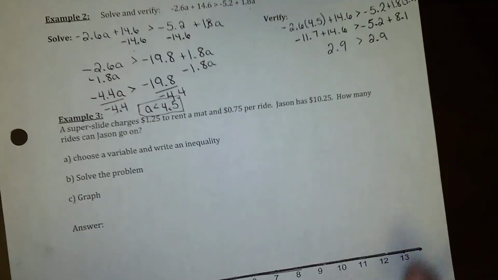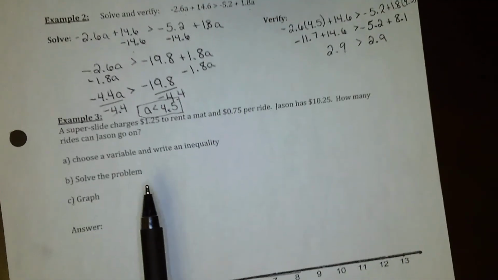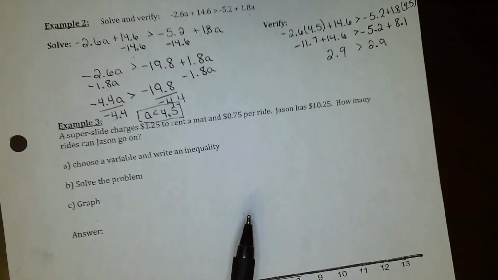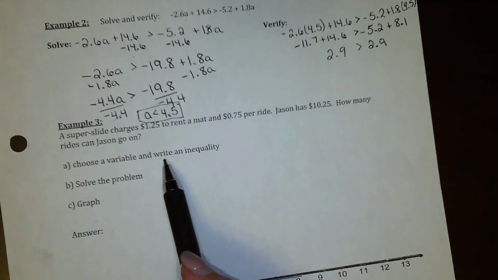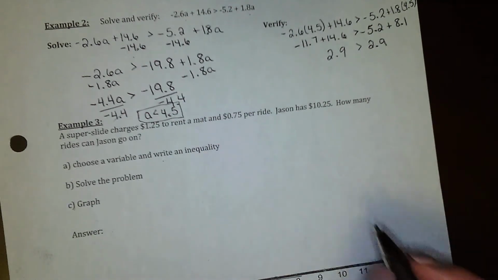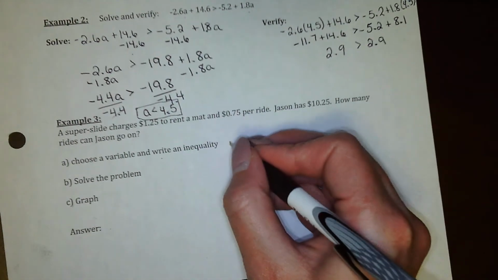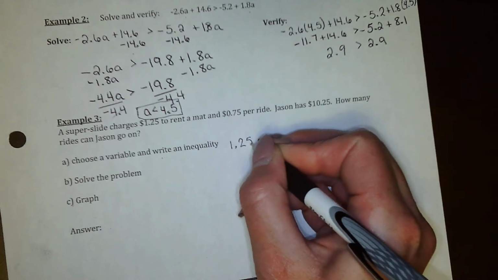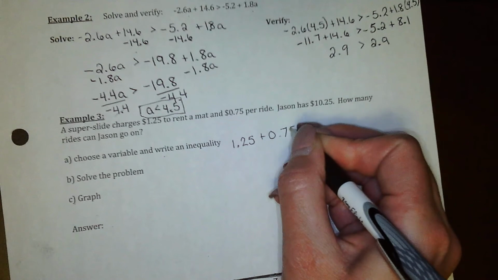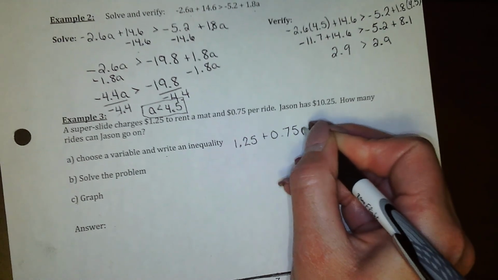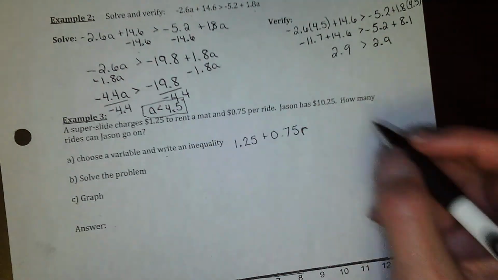All right, so then I've got just a quick little word problem here. And in this case, choose a variable to write out an inequality. When I write out the inequality, I've got $1.25 and it costs 75 cents for every ride. So I might use R as my variable.